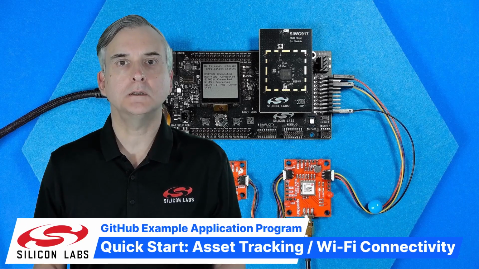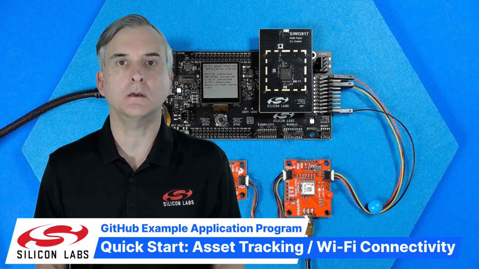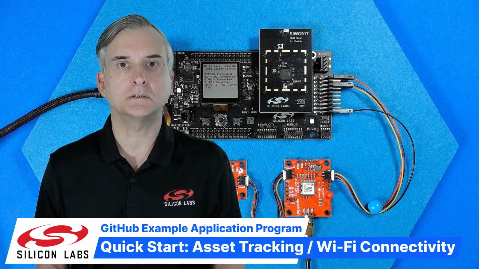Hello, I'm Martin Looker. Welcome to this Silicon Labs video where we'll be taking a quick look at a new GPS asset tracking application that makes use of the Silicon Labs SiWG917 Wi-Fi chip.